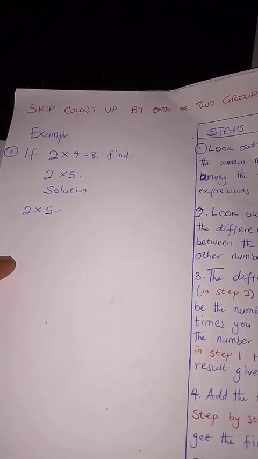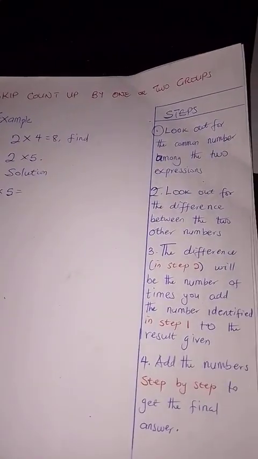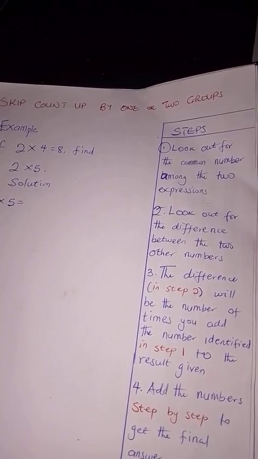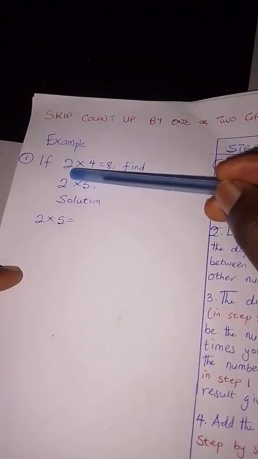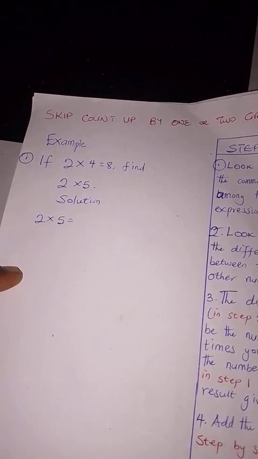Alright, before you go into the topic, there are a few steps to be observed. So let's go through the steps. Step 1 says, look out for the common number between the two expressions. So you'll be given two expressions, like for example, 2 times 4 and 2 times 5. Look out for the common number between the two expressions.